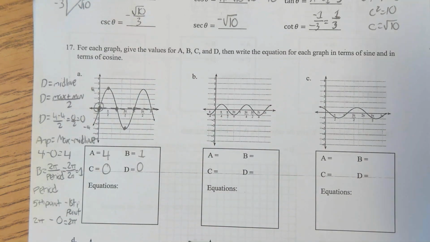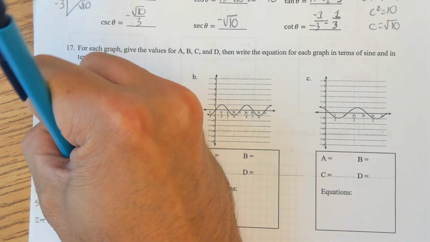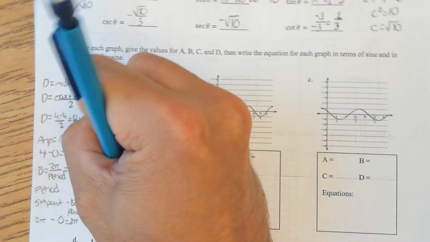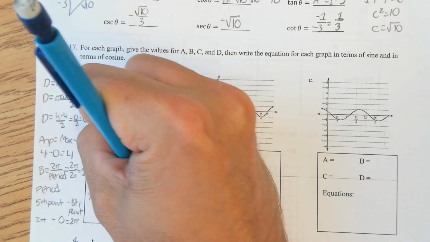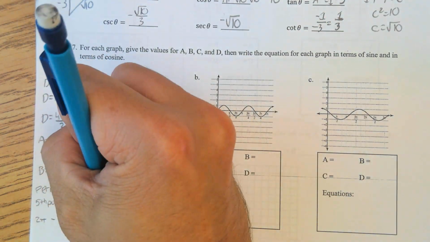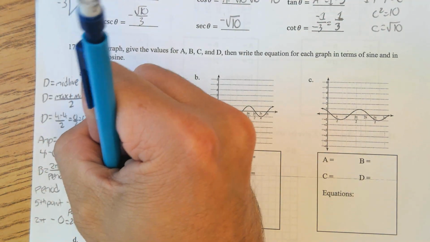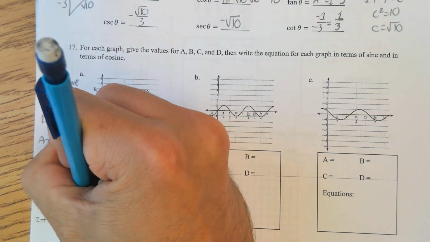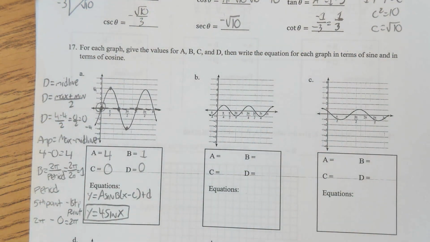Recall our equation is y equals a sine b x minus c plus d. So our equation is going to be y equals a, which is 4, sine, and b is 1. You can put in a 1 in front of the x if you want, but you can just leave it like that.